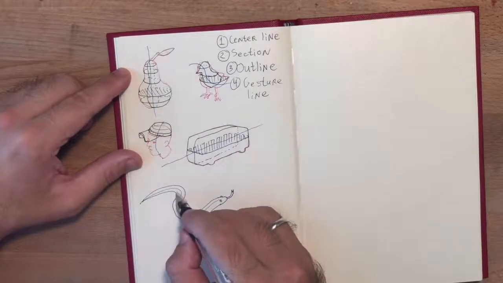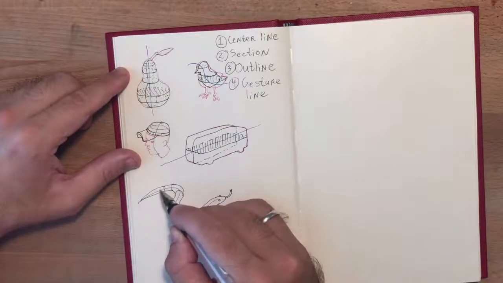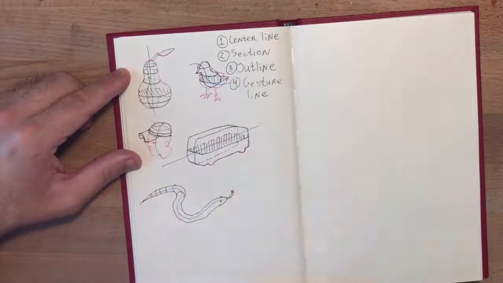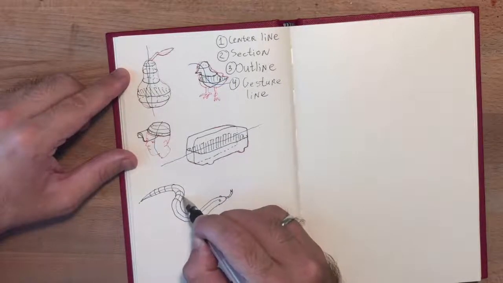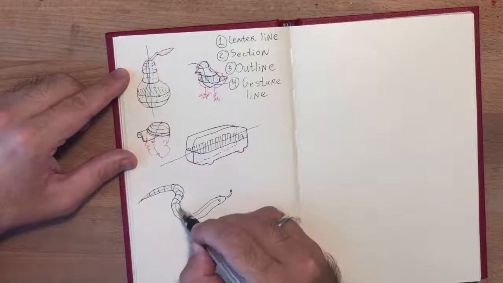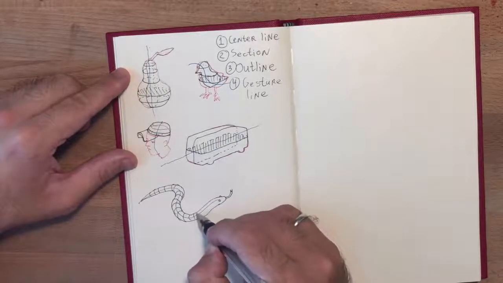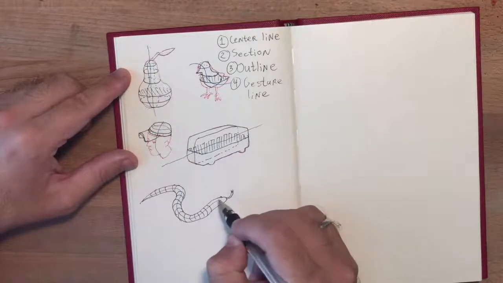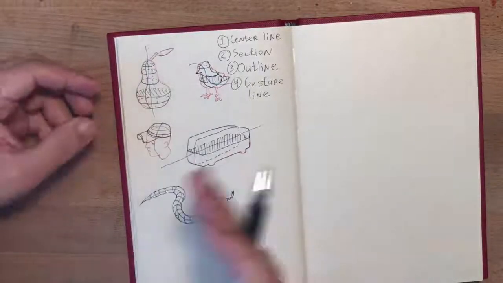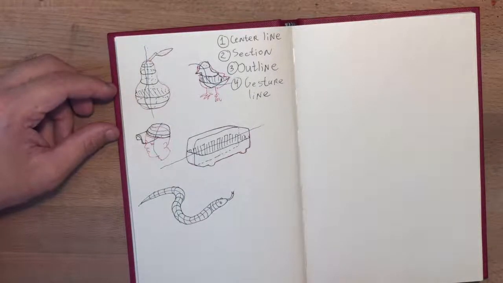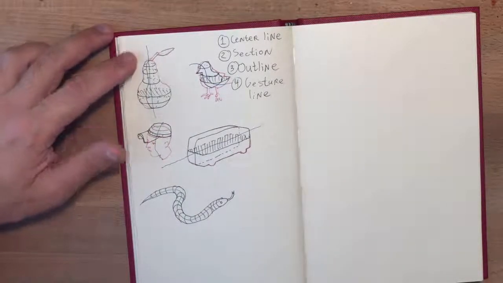and then if you draw some sections, we will have this volume. We can show this snake form, so it's not flat anymore, and we can also see the movement of the snake in space. It's the same for everything.